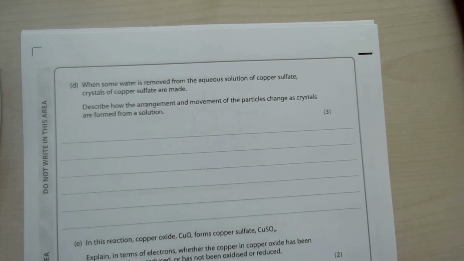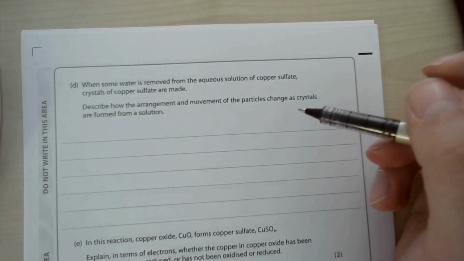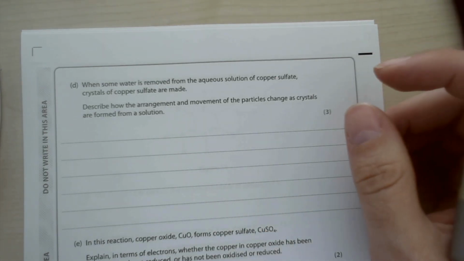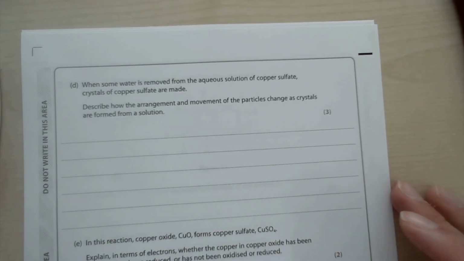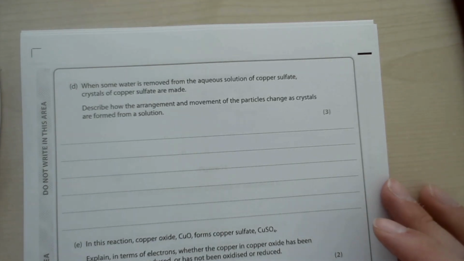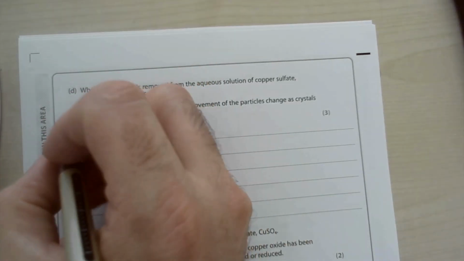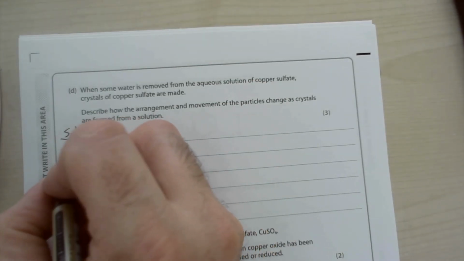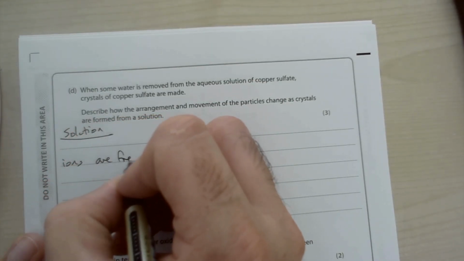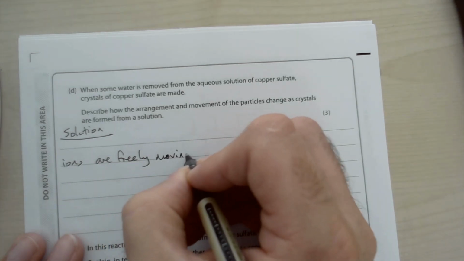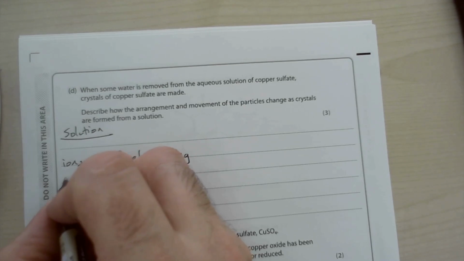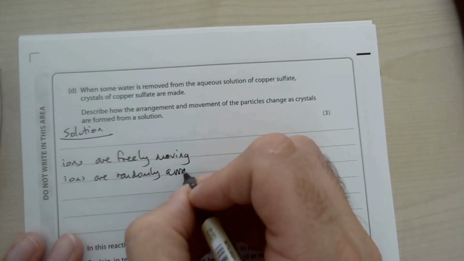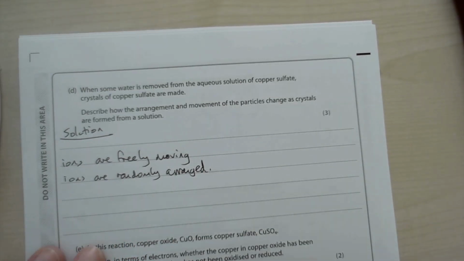Question D. So when we've removed some water, we get some crystals of copper sulfate. Describe how the arrangement and movement of the particles change as the crystals are formed in the solution. So you've got to talk about the solution and the solid. So I'm going to just break it down into 2 halves. So the solution: ions are freely moving. 1 mark. Ions are randomly arranged. 1 mark.